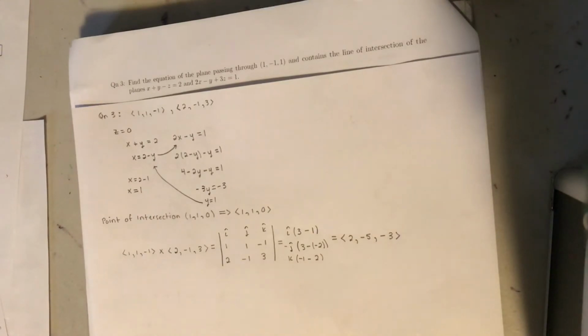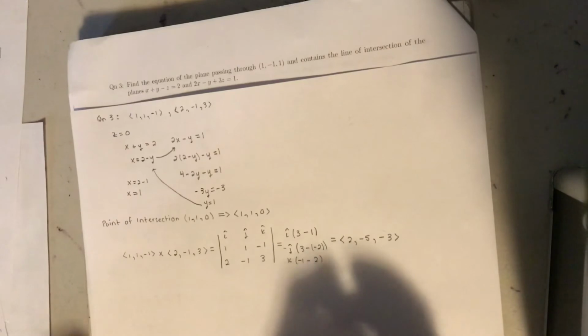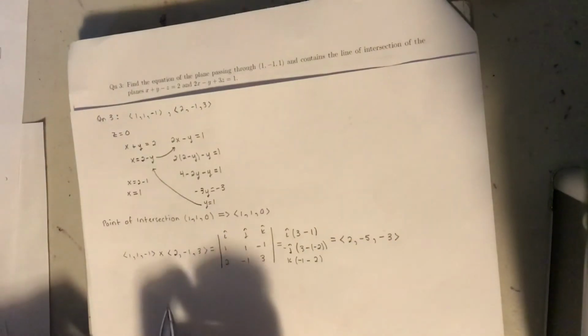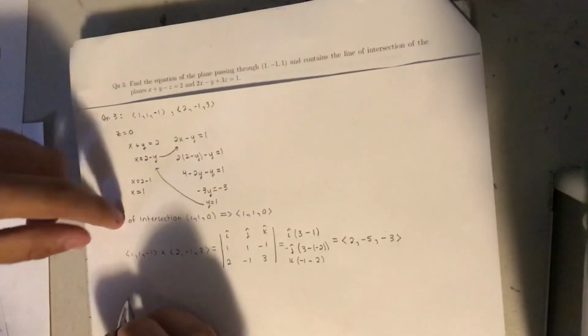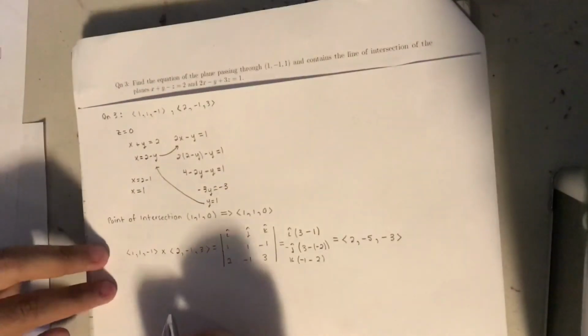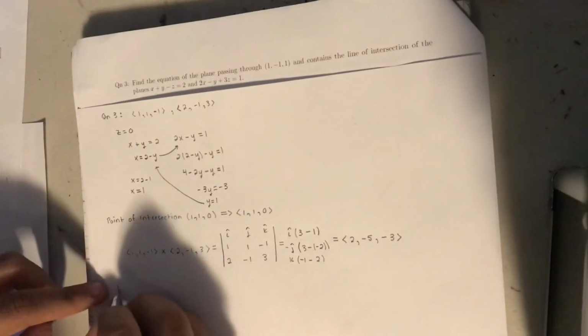So we need to find another direction vector of the desired plane. We can find the second vector by taking 2 points on the plane.